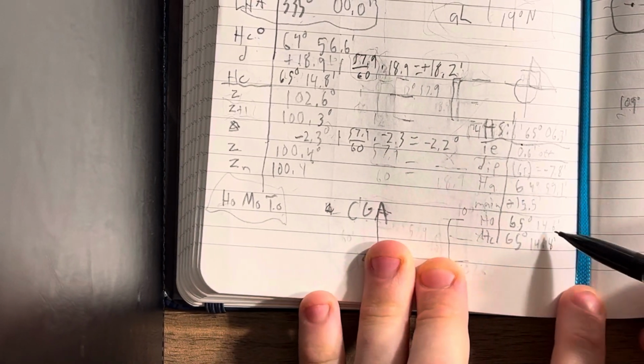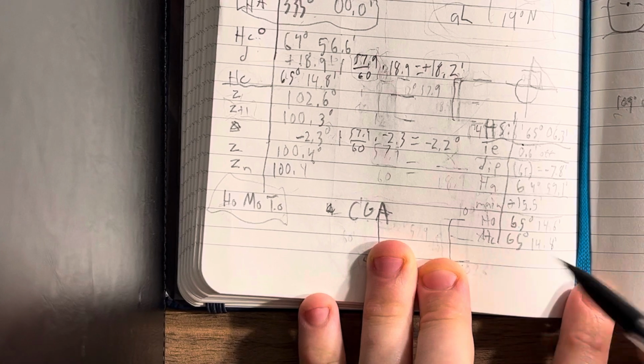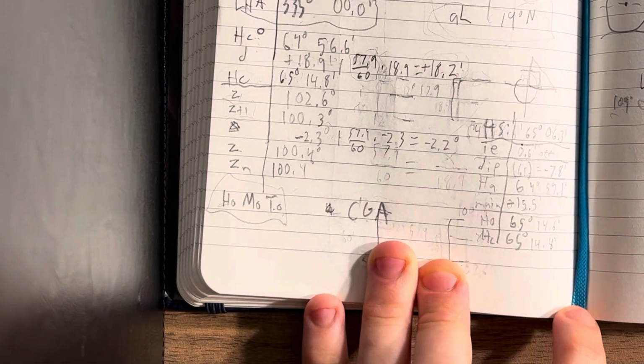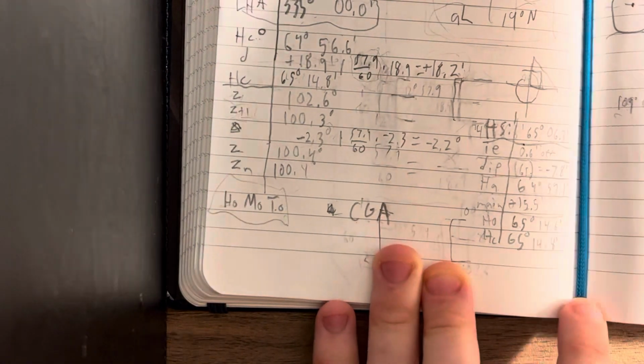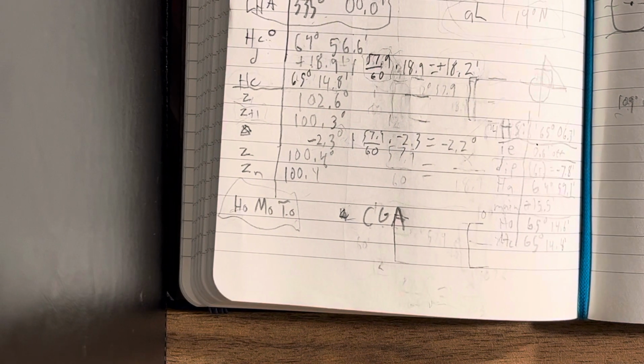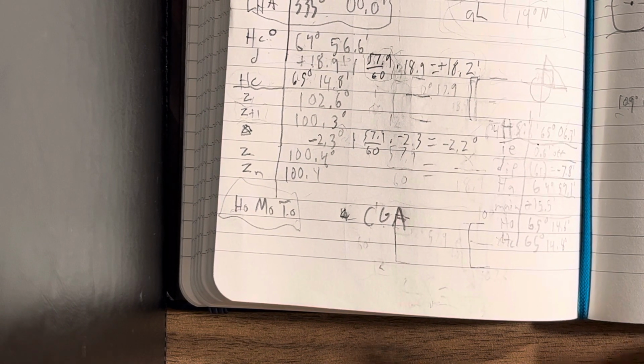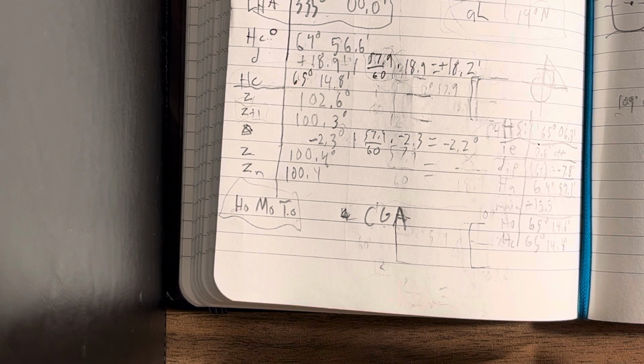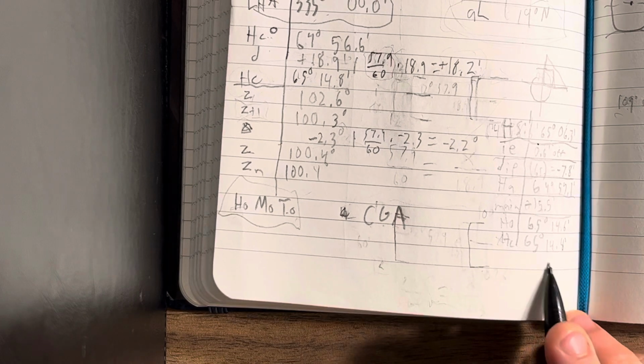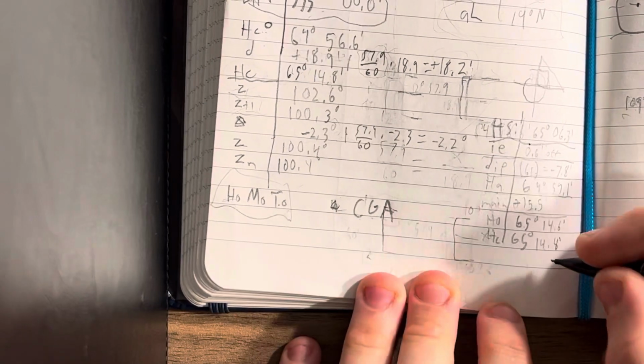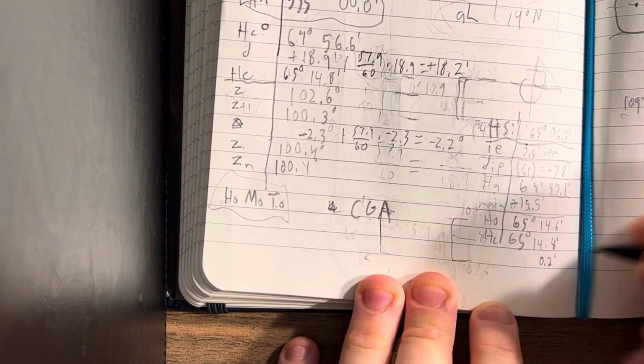So we've got 65 degrees, 14.6 minutes, and 65 degrees, 14.8 minutes. They're incredibly close in this case. They're not normally this close. This doesn't mean you were more accurate. This just means that you happen to be really close to your assumed position. It's a matter of luck, nothing else. So we don't even need the calculator. You know that the difference between the two is 0.2 minutes.